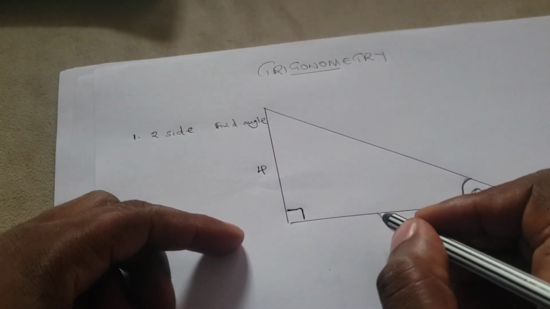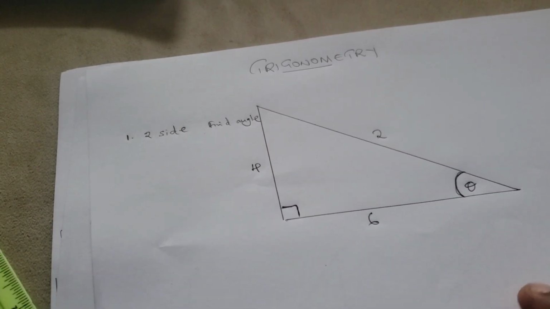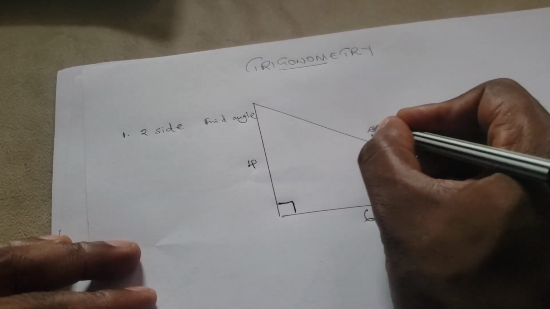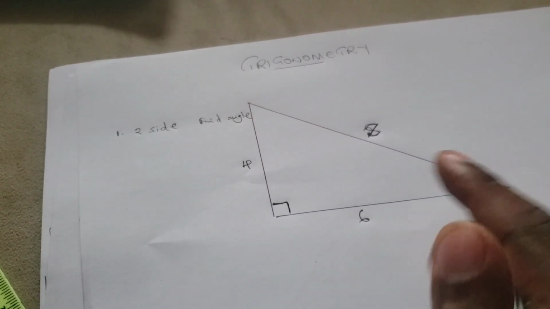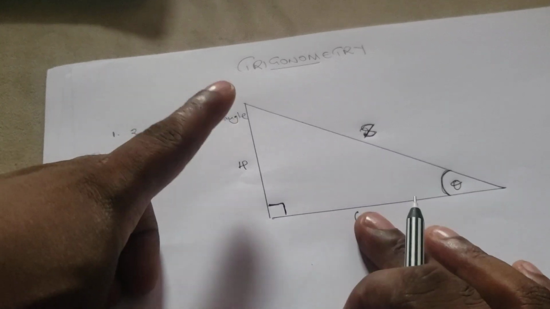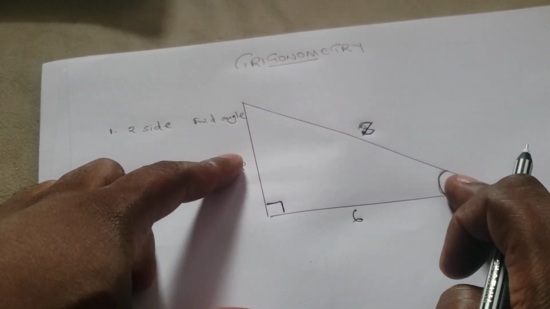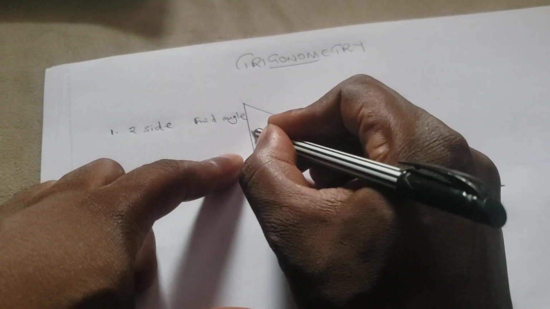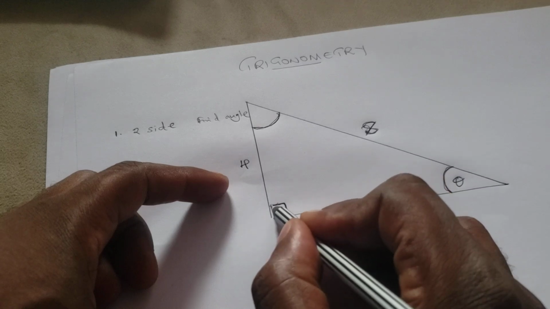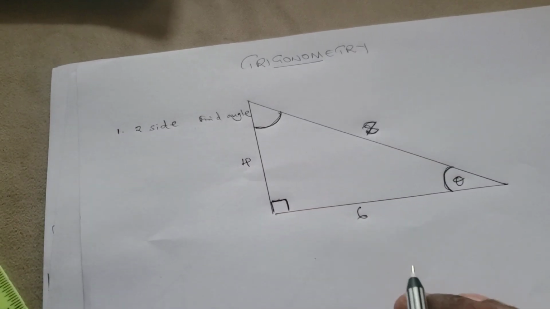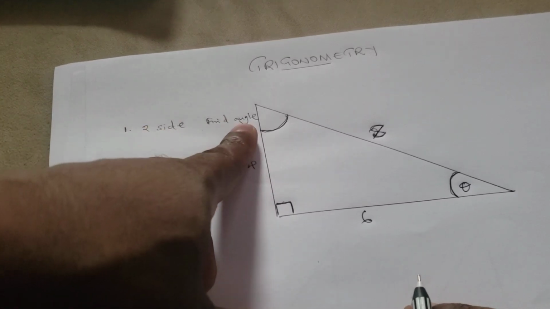Then I also have a 6 here or a 2 there. No, let me call this 8 better, because this is considered to be the longest side. I'll explain why. So we can be given two sides, maybe these two sides, and we can easily find an angle, either this angle or that angle inside there. Because this angle here is 90 degrees. This shape shows that the upper angle is 90 degrees.